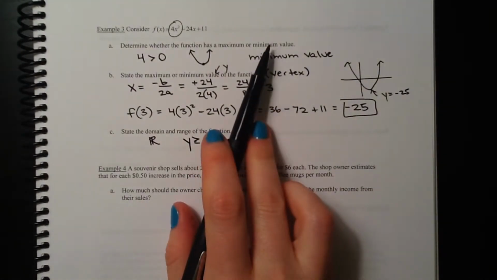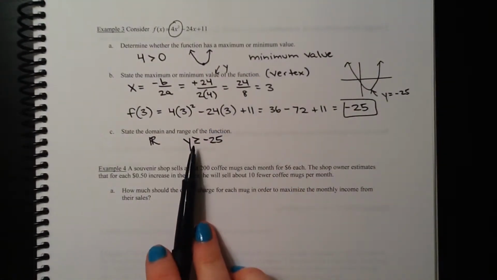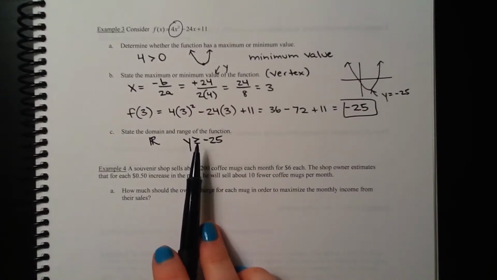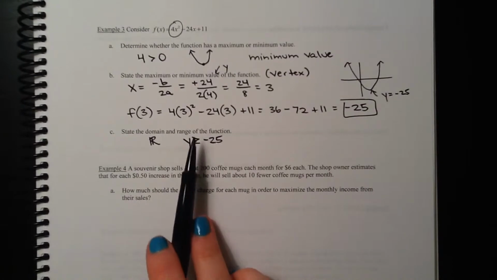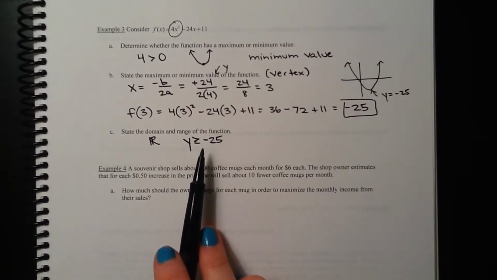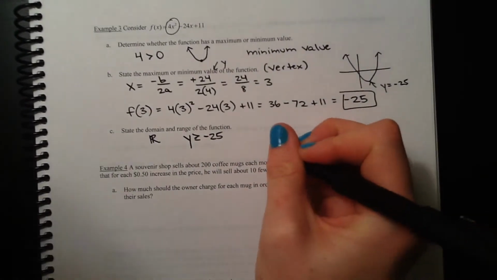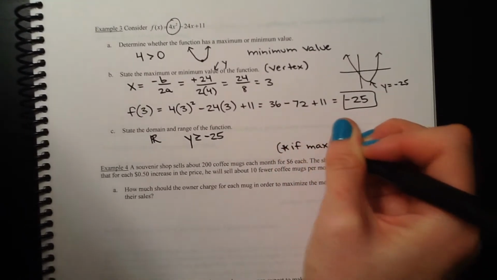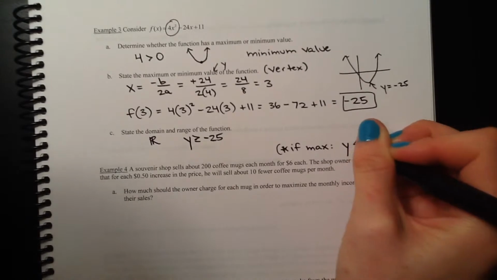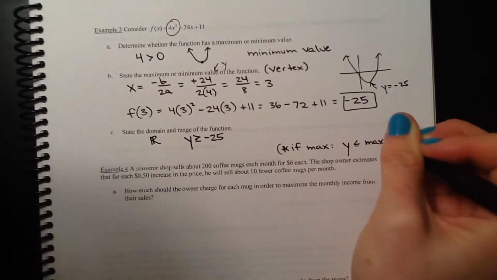So anytime you're dealing with a minimum value, your range will be greater than or equal to that minimum value. Vice versa for a maximum value. If you're dealing with a max, it will be everything less than or equal to. Okay, so do a quick little note for that. So if you have a max, your range would be y is less than or equal to whatever that maximum value is.